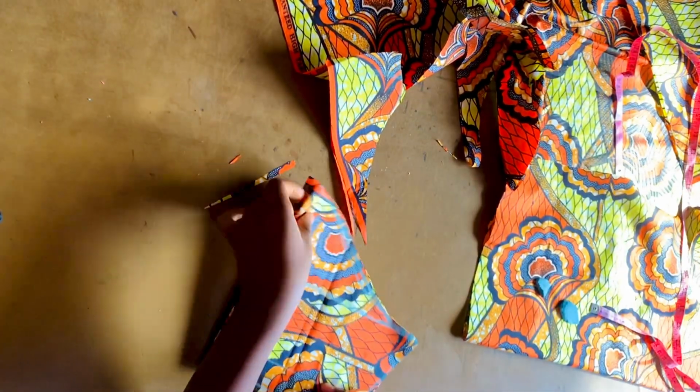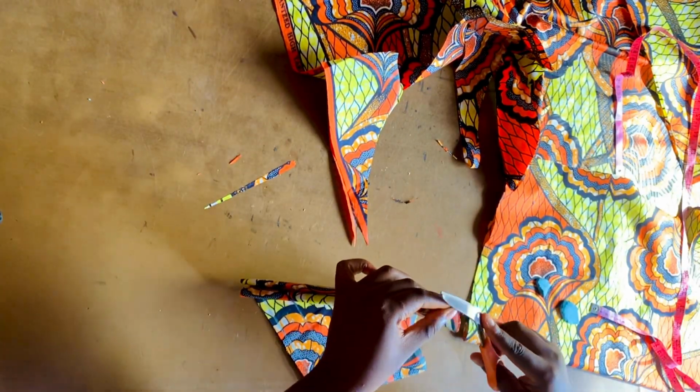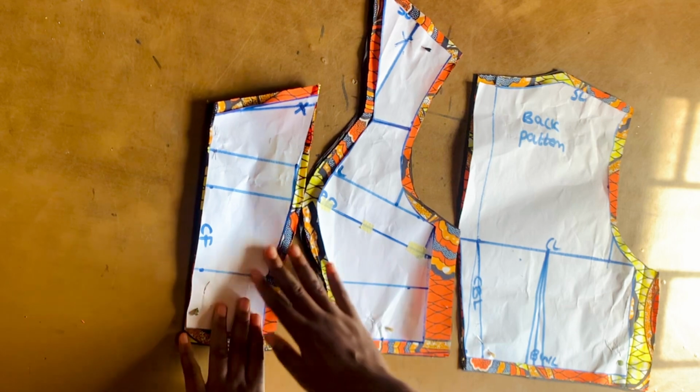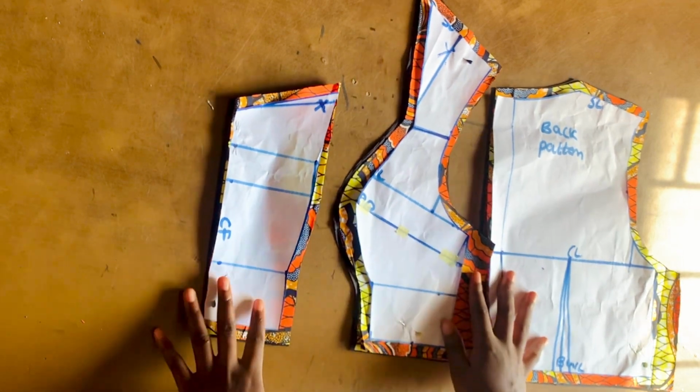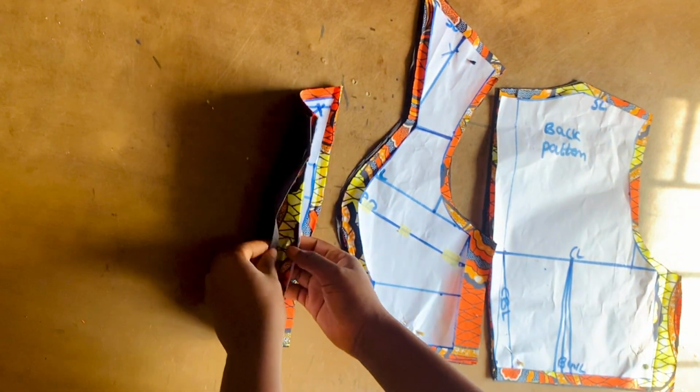So this is it for the sleeve. Then I'm just going to notch that midpoint there. Now for the top part of this dress, I already cut out my fabric. So as you can see, this is the front pattern and the back pattern of the top part.